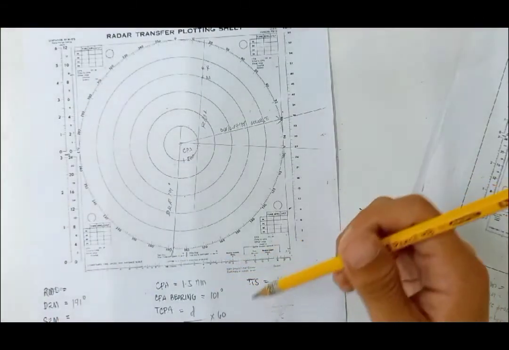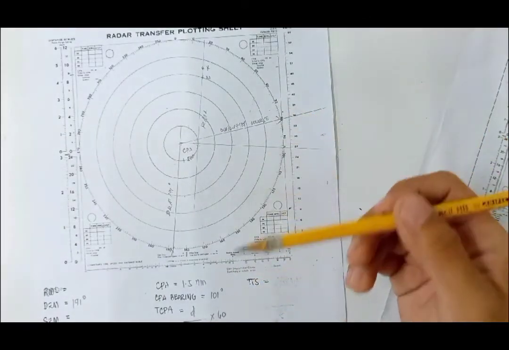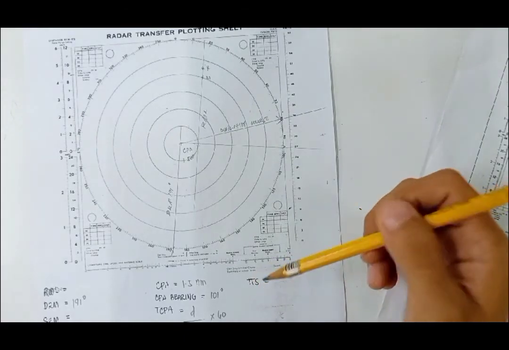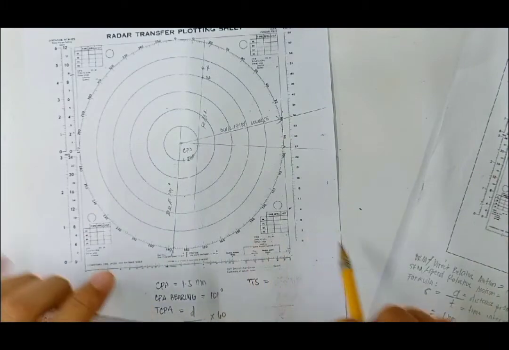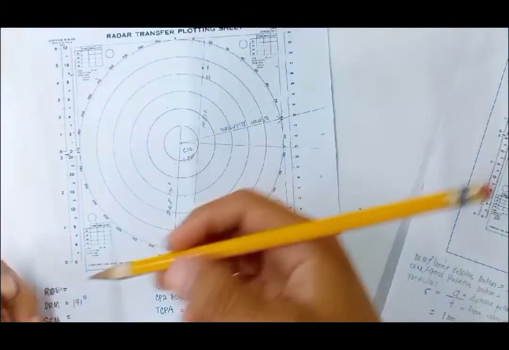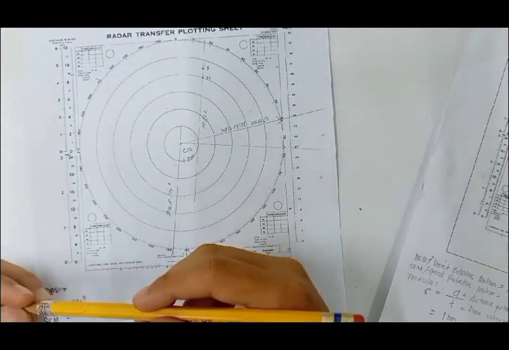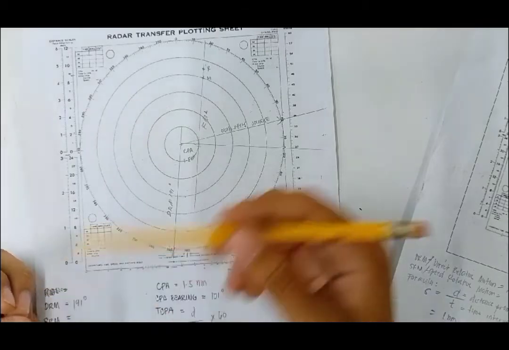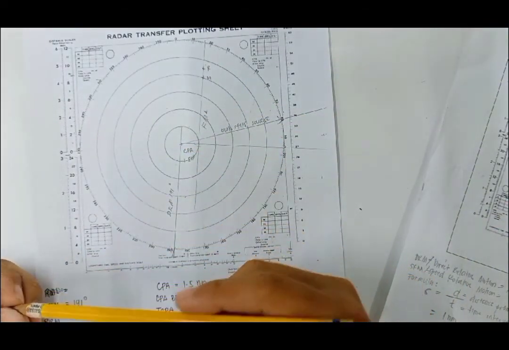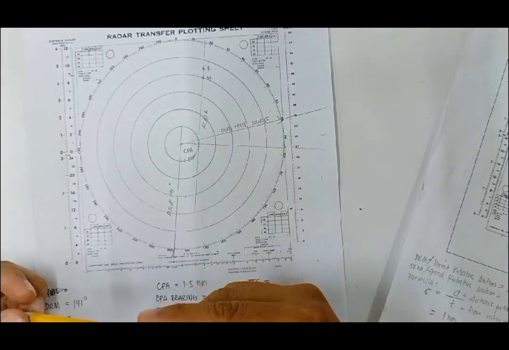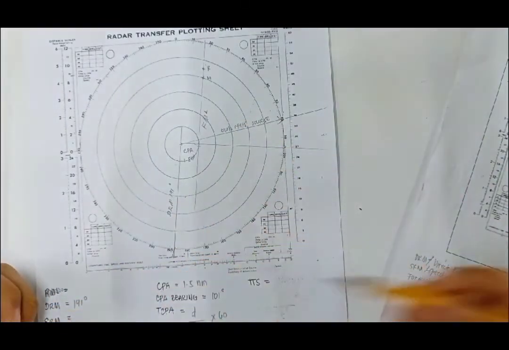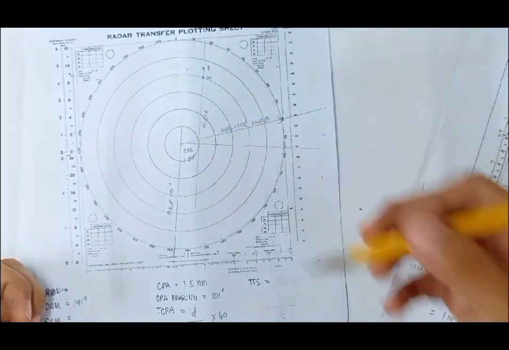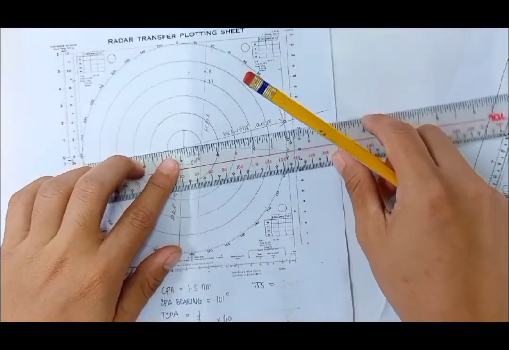So the next step, we need to find the TTS and the TTC. TTS stands for the target's true speed, and TTC is the target's true course. To find the TTS, we need to find the E. Since our ship speed is 18 knots and the time interval of the observer's position is 6 minutes, we multiply 18 knots by 6 minutes. 6 minutes we need to transpose into hours, so 6 minutes equals 0.1. 18 times 0.1, so the answer is 1.8. E is in the reciprocal direction of our own ship's course.